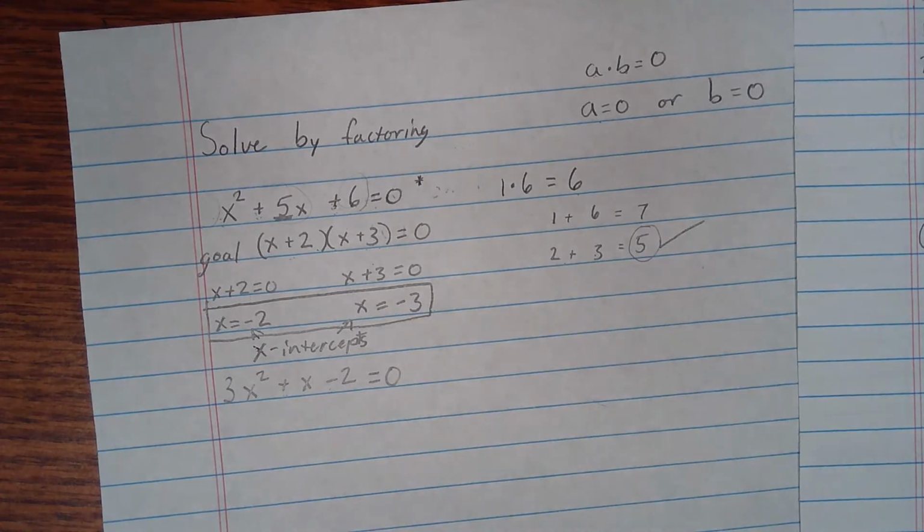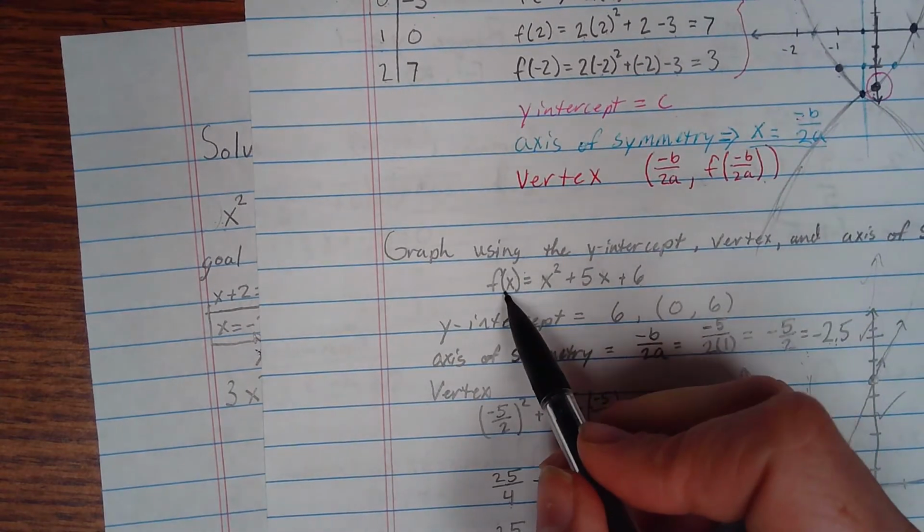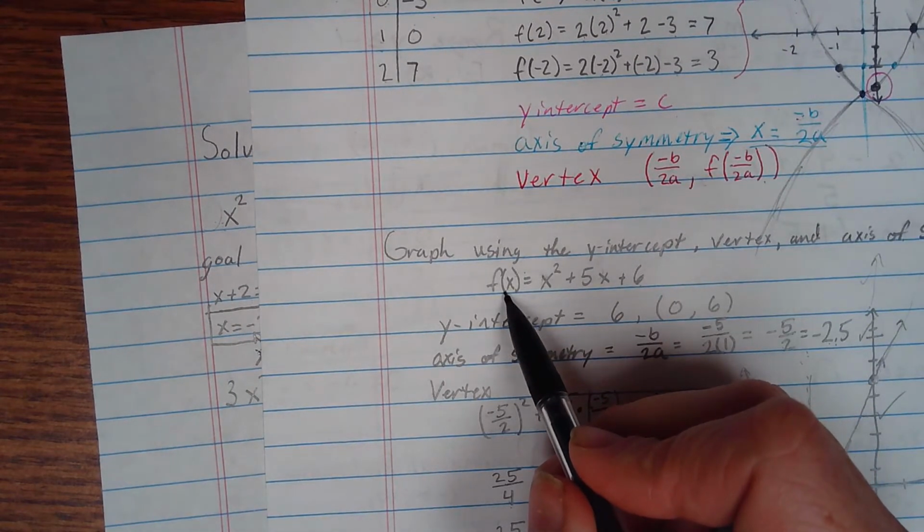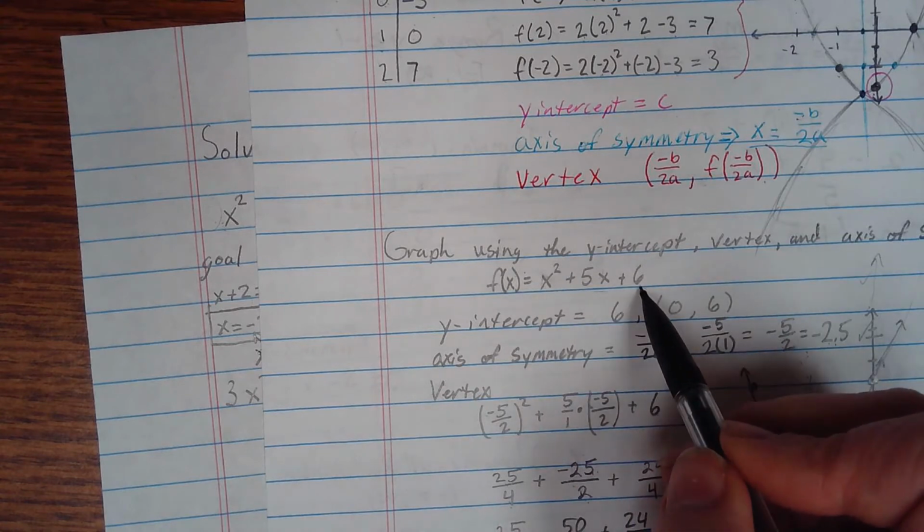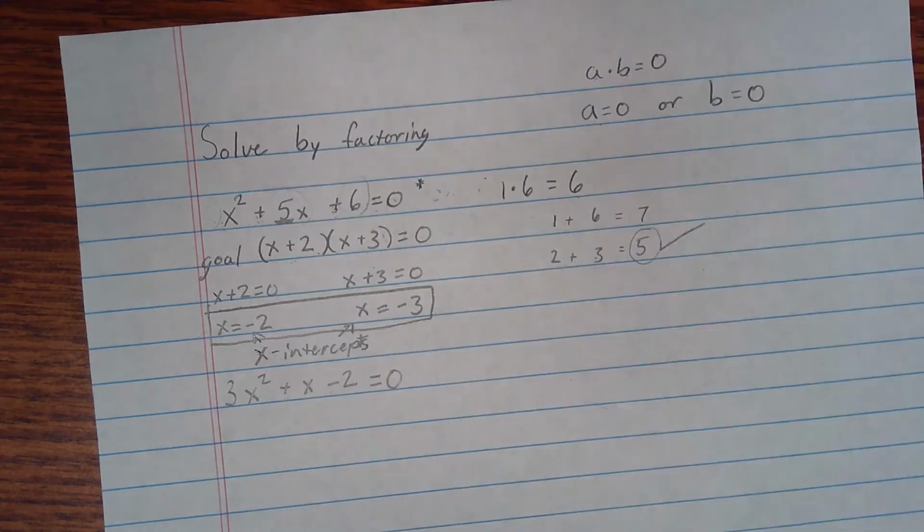It's very important that you get that because you may be asked to find the x-intercepts and not to solve. That simply means that you have to change the f of x to 0, find where y is 0, and solve this part. All right.